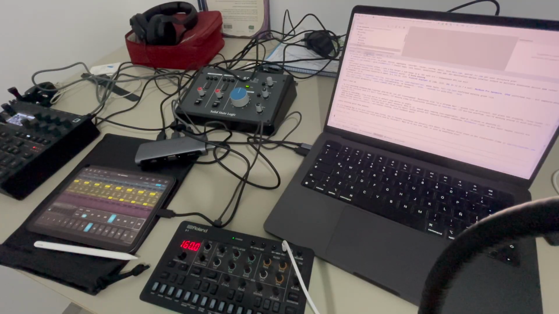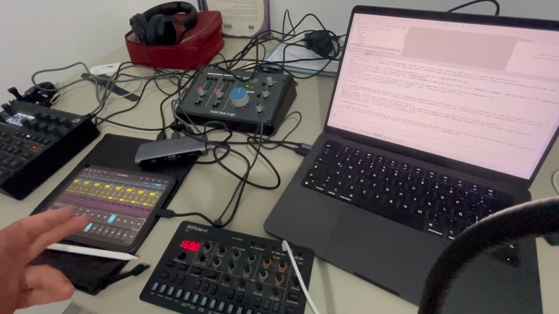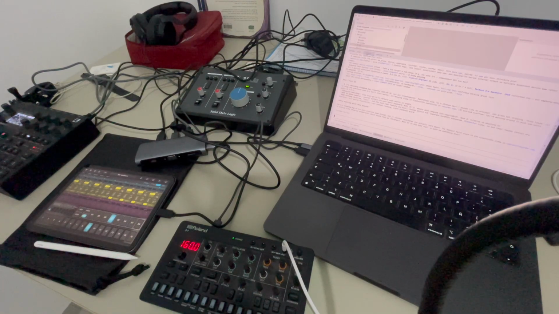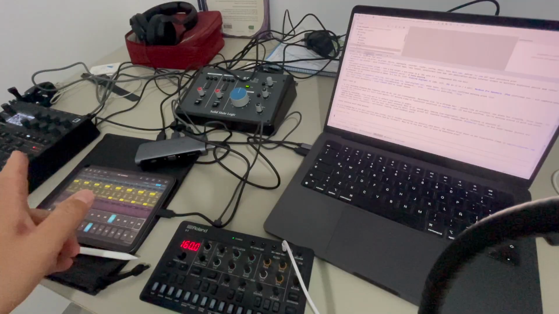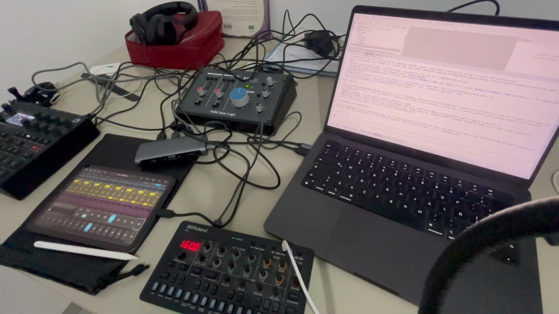The problem that blocked me for a very long time was how do I make all these devices work together? I want to be able to play on the iPad or on the S1, and sample them into the Digitakt.